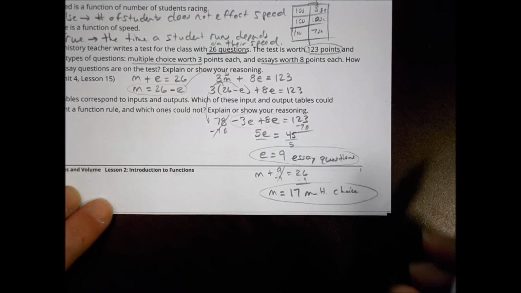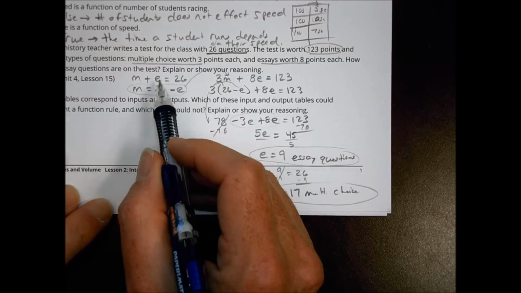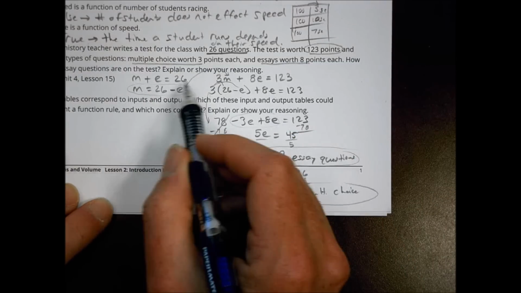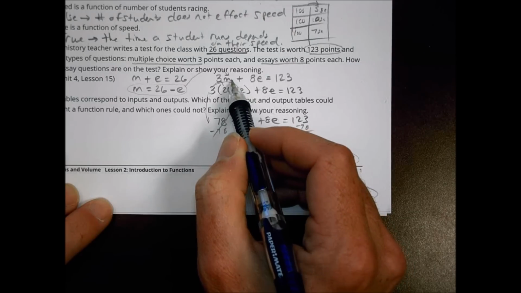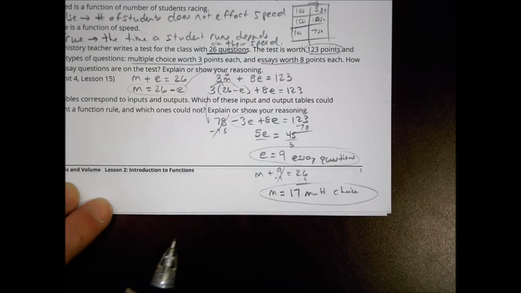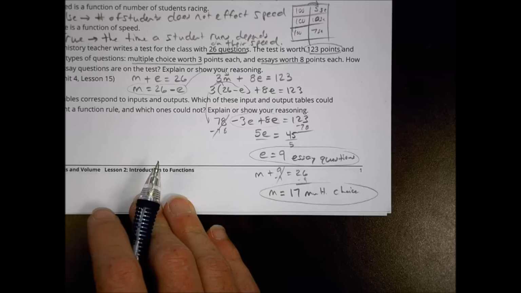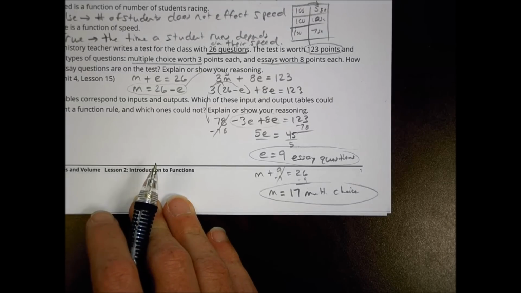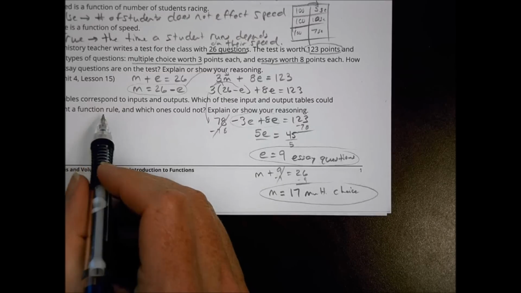In order to do that, we had to create 2 different equations and then use one to substitute in for the variable that was given there. Okay? All right, number 4. It says these tables correspond to input-outputs. Which of these input-output tables could represent a function rule and which ones could not?